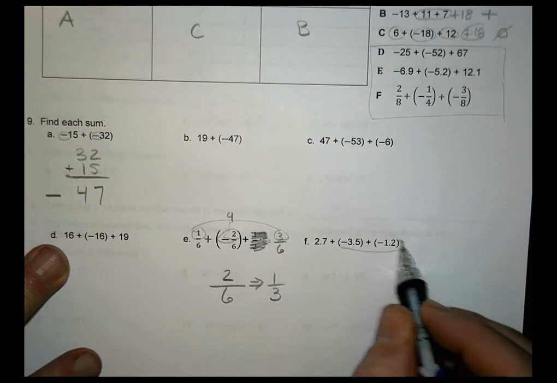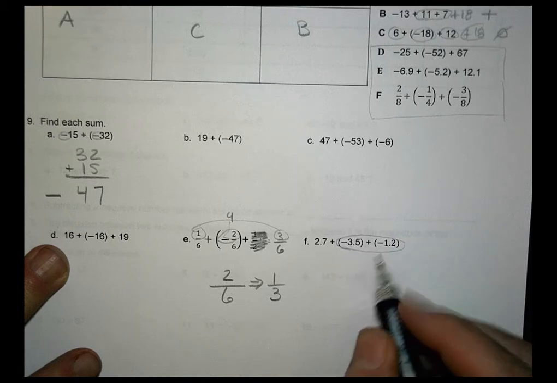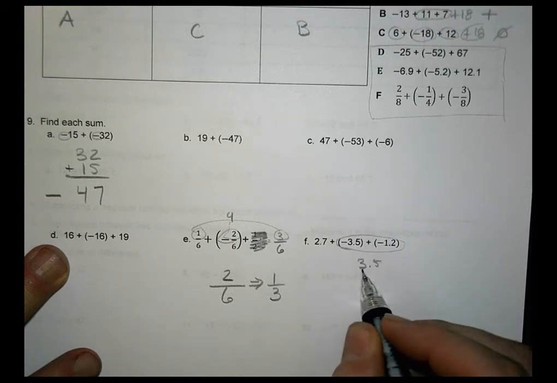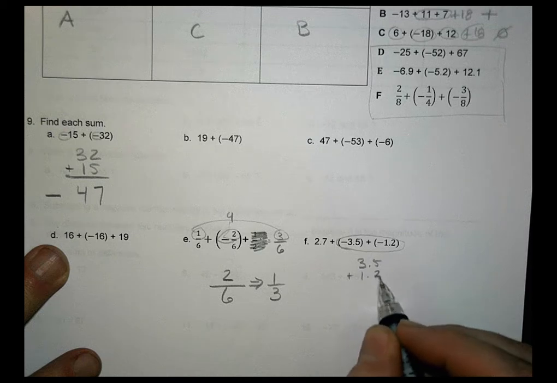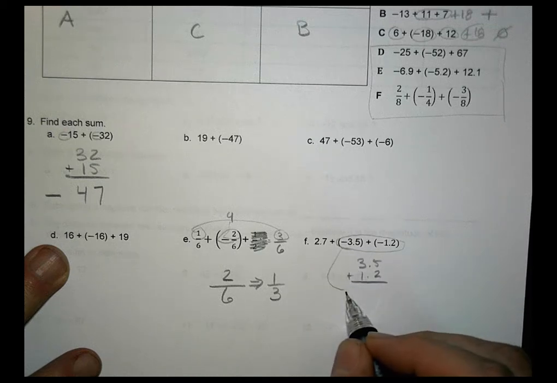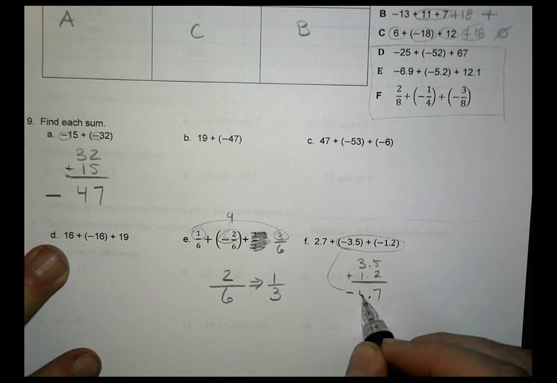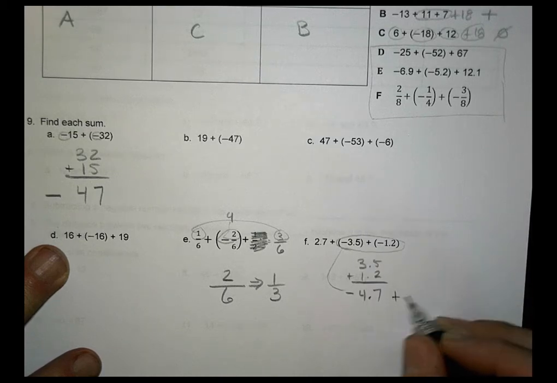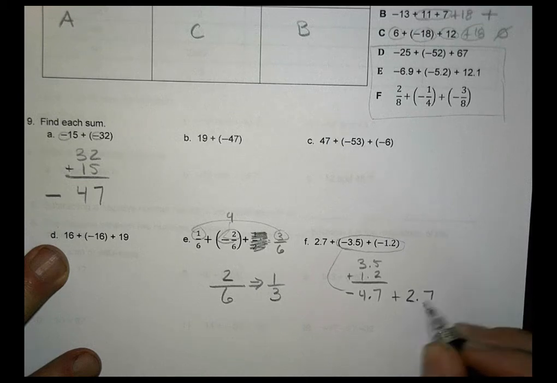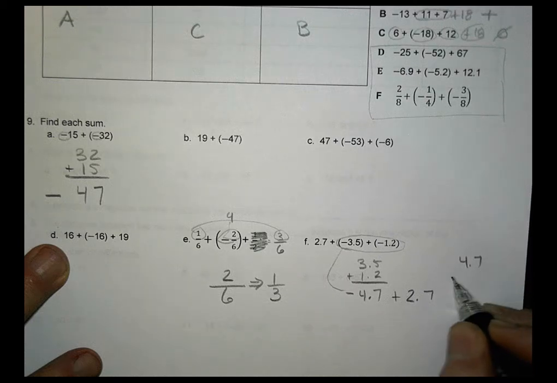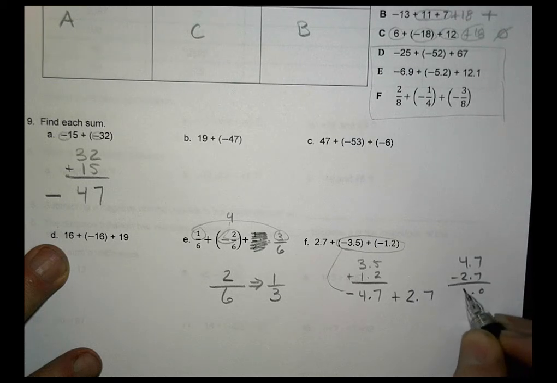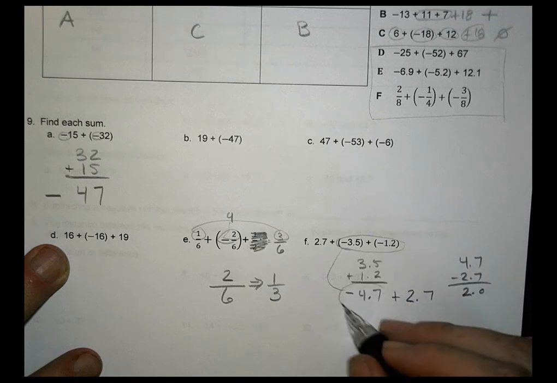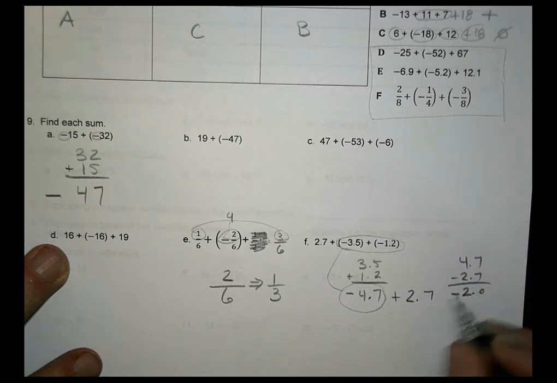Alright, and finally one more, let's do F. I'm going to first combine these because the signs are the same. I'm going to find the sum and keep the sign the same, negative. So we have negative 4.7. Now I have negative 4.7 plus a positive 2.7. When the signs are different, we find the difference. 4.7 minus 2.7 becomes 2. And I keep the sign of the one with the greater absolute value. So we're going to keep it as a negative 2.0.